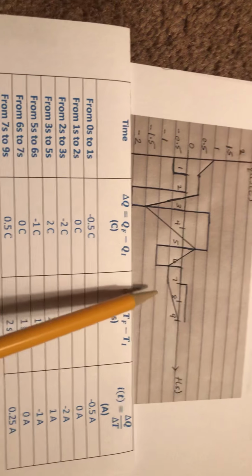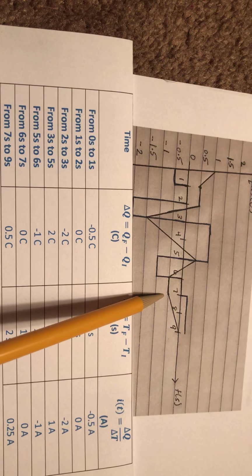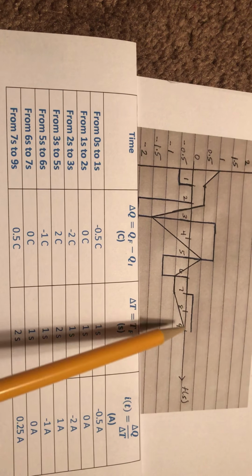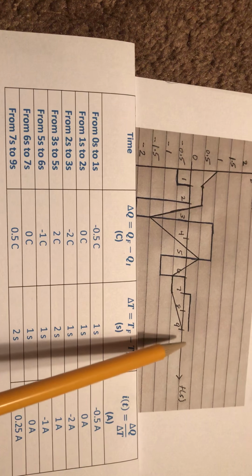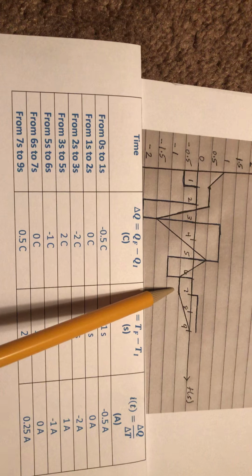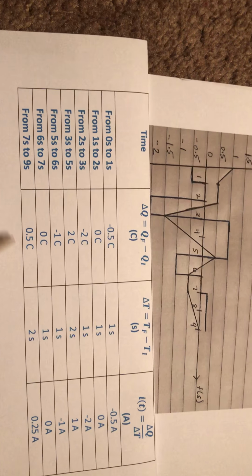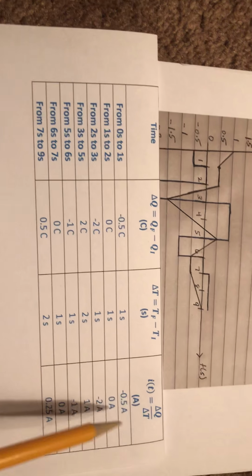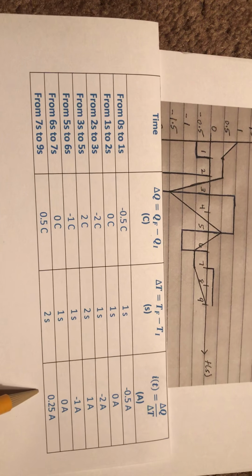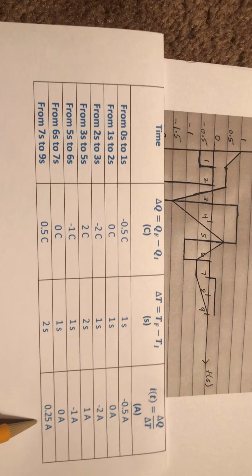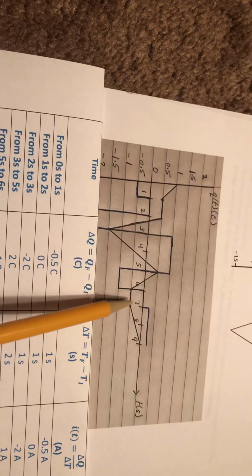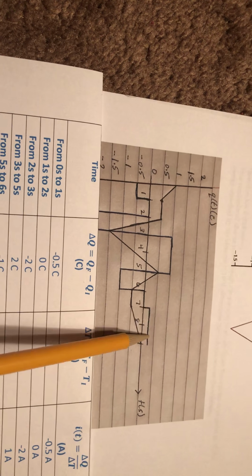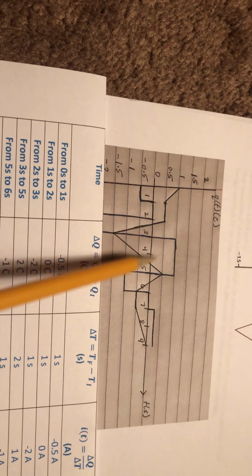So the initial is negative 0.5 and the final is 0. So 0 minus a negative 0.5 gives us a positive 0.5. 9 minus 7 is 2. Plug it into this equation and we get 0.25 amps. And that is indicated right here in the middle of 0 and 0.5.